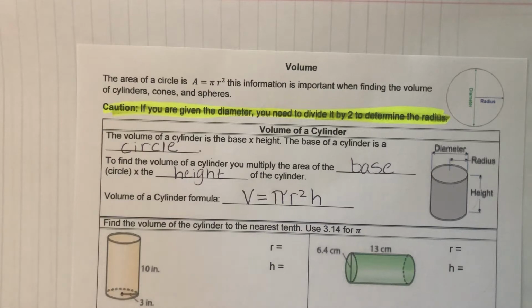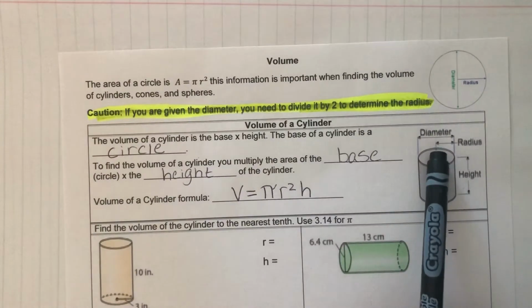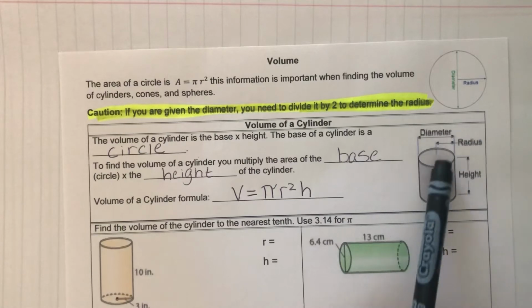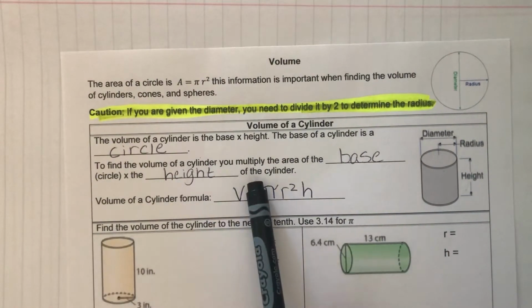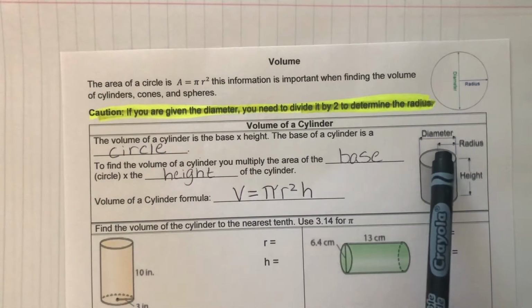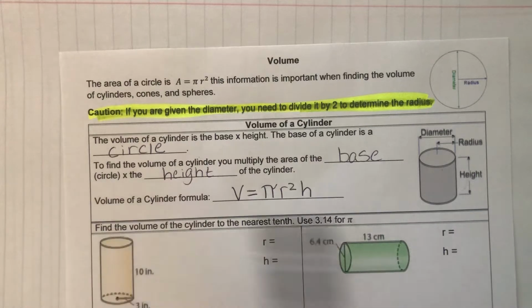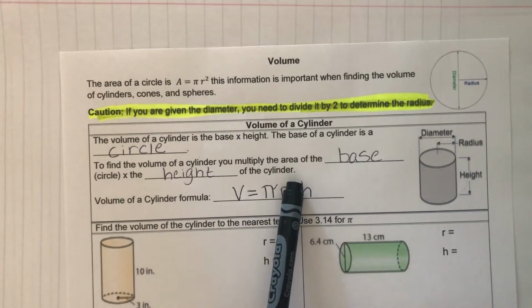Okay? So the volume of a cylinder is the base times the height. The base of a cylinder is a circle. If we look at this visual right here, we see that our base is a circle. To find the volume of a cylinder, you multiply the area of your base, so the area of the circle, times the height of the cylinder.